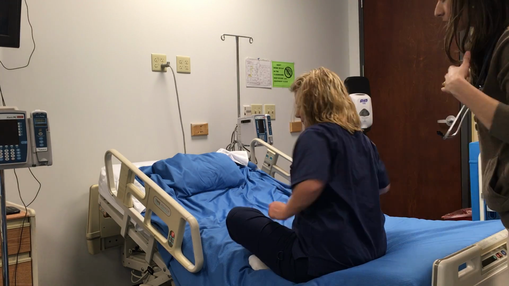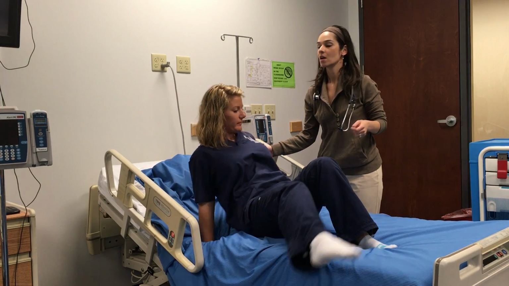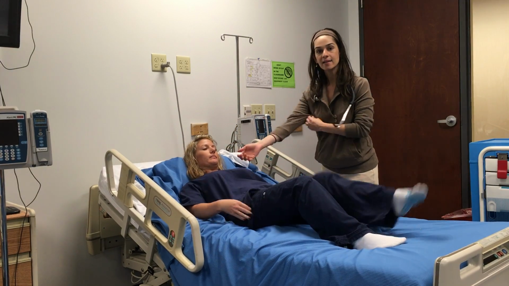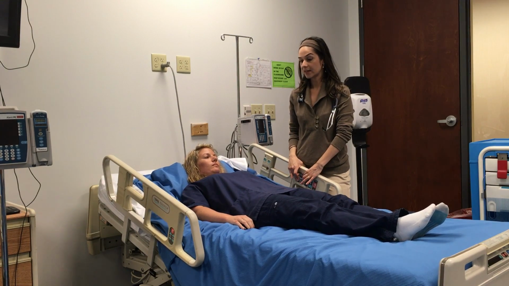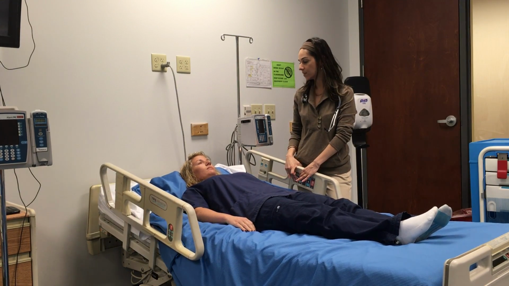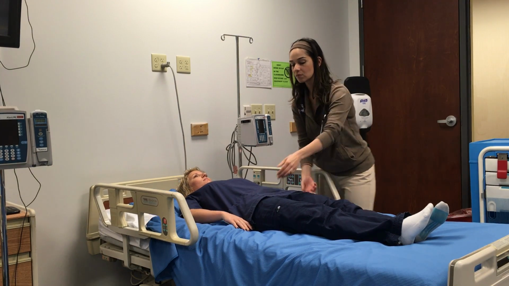All right, thank you. If you don't mind laying all the way back for me. Now we're going to start with our GI assessment. The best position for the bed to be is flat. Always, again, be mindful. Can your patient tolerate the head of the bed being flat?